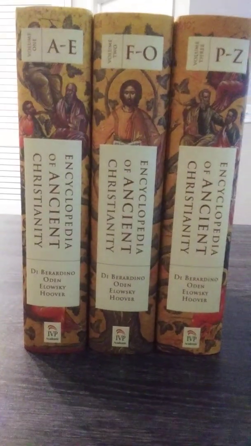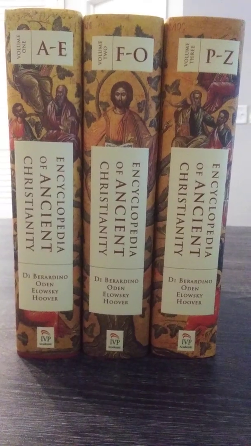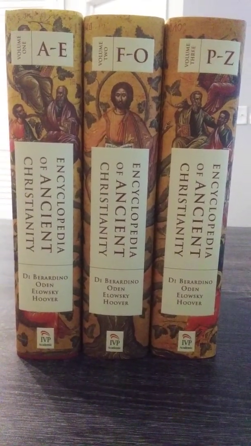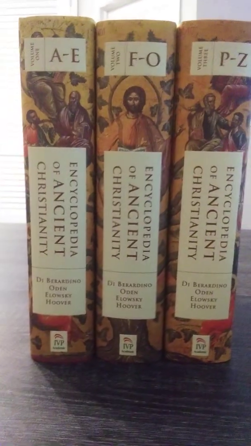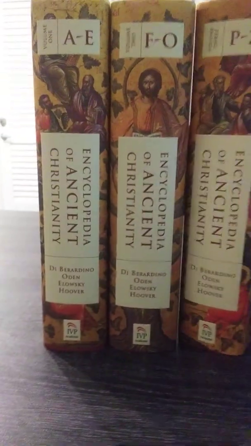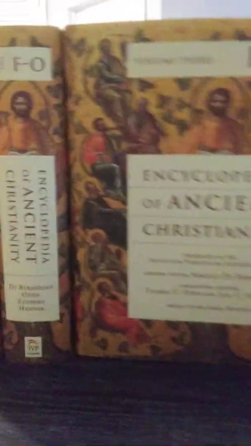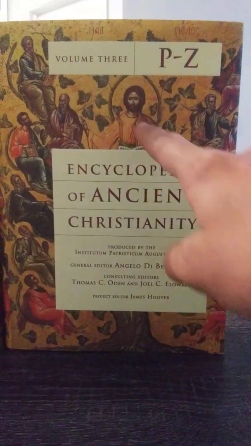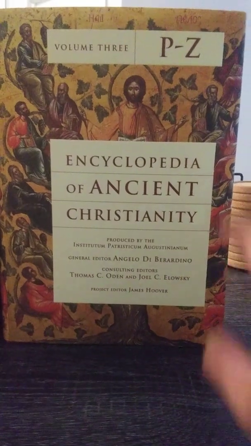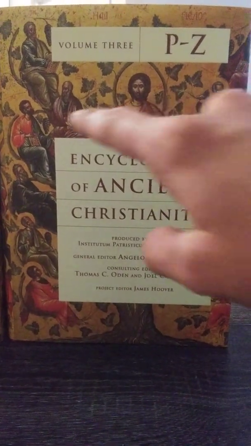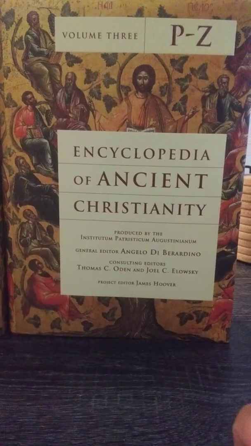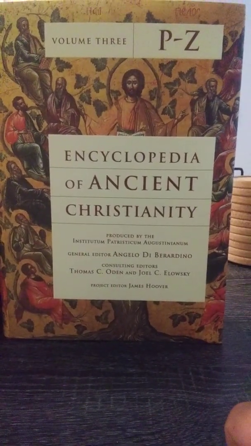So as you can see right here, we have 3 volumes of the Encyclopedia of Ancient Christianity, and I really love this painting. I've been looking for it everywhere, and I don't know the name of it, but I love the fact that we have Jesus here at the center of the tree, and the church fathers branching off, almost contemplating him and looking to him.